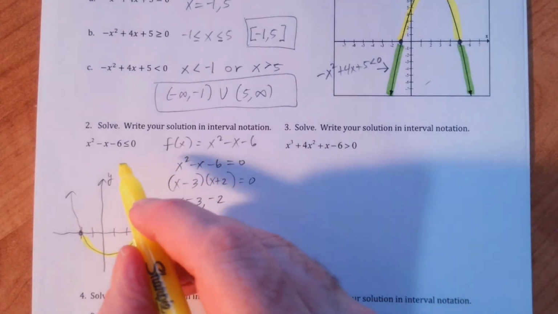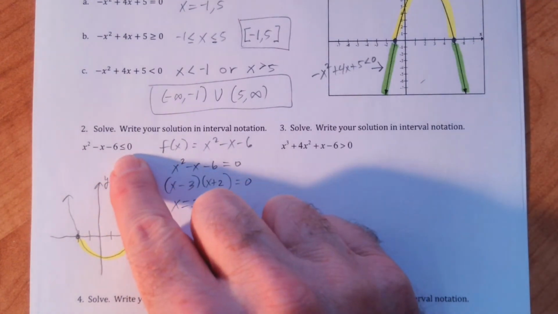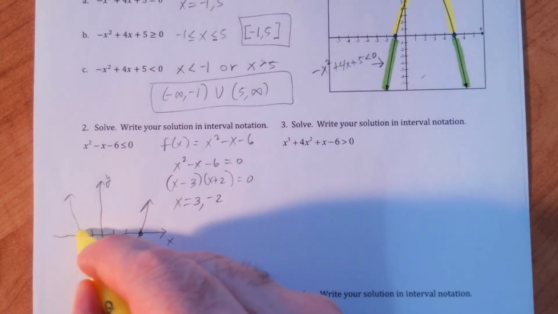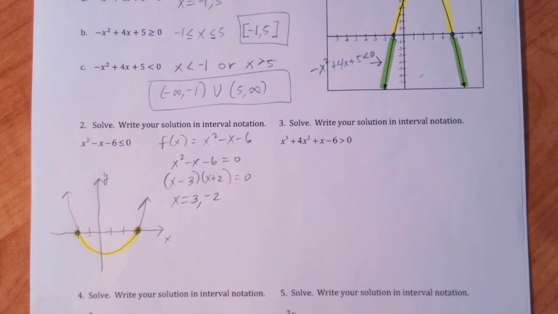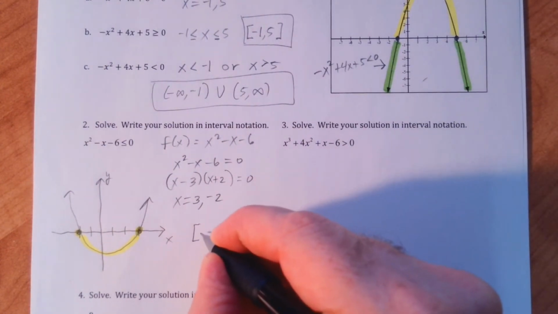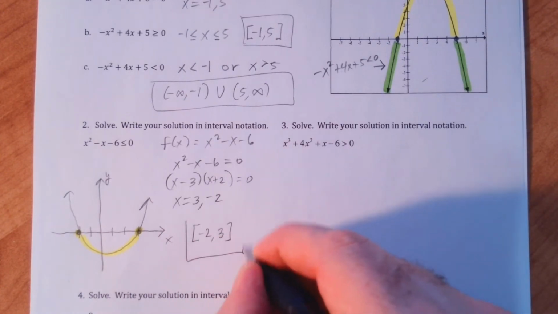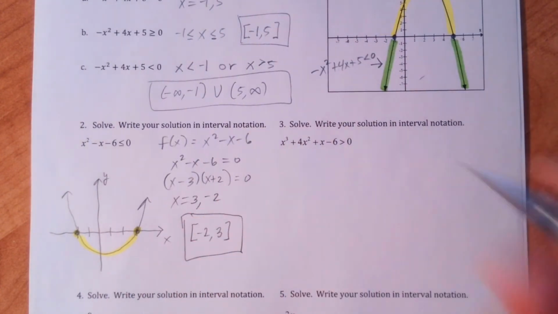And again, because of the less than or equal symbol, we're also going to include these points, because that's where we're equal. And so our solution is the set of numbers starting at negative 2 and going to 3. All right, let's move on to number 3.